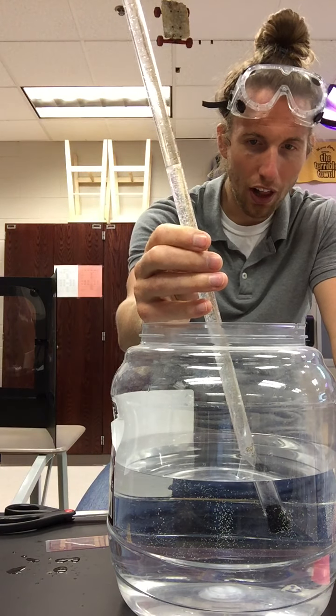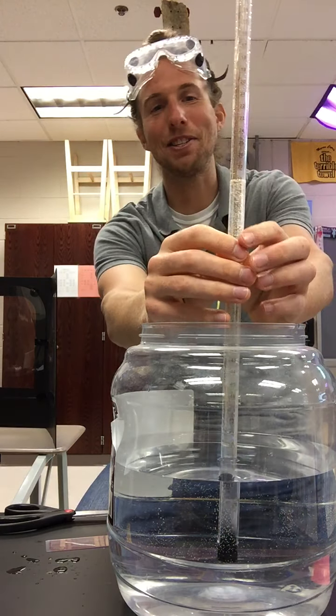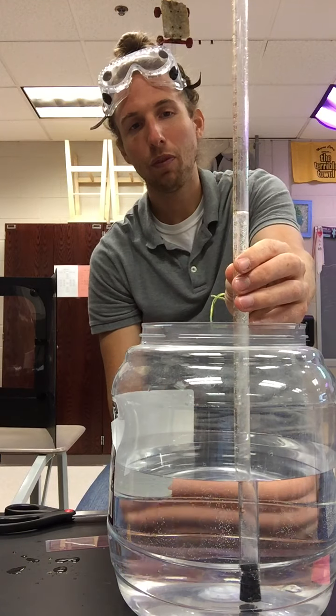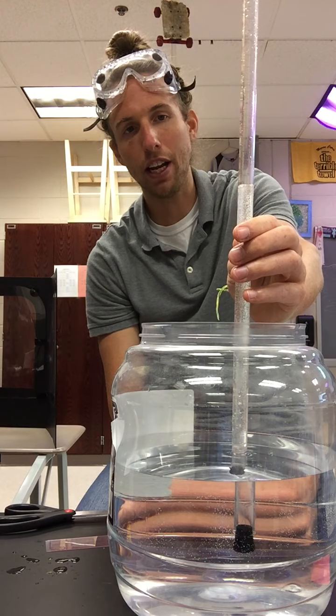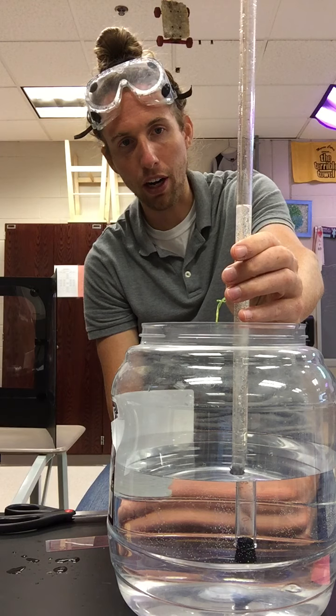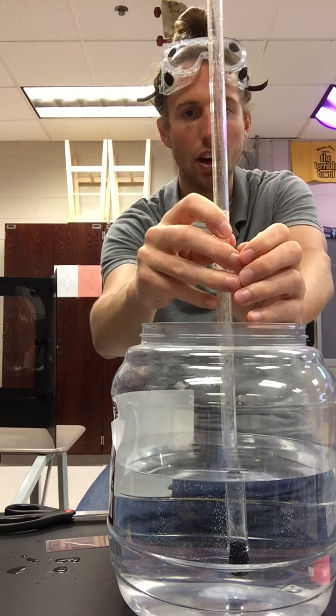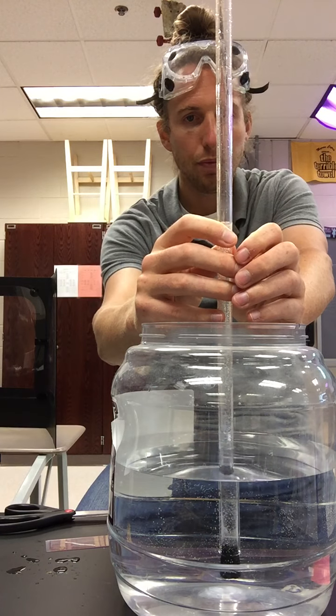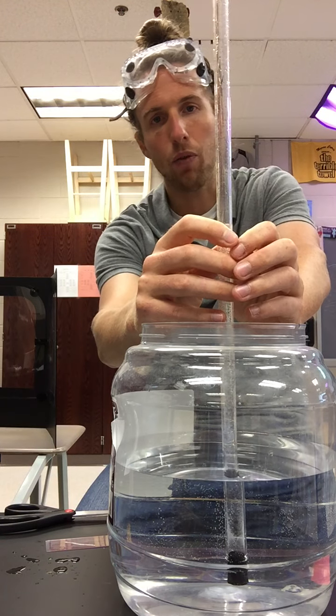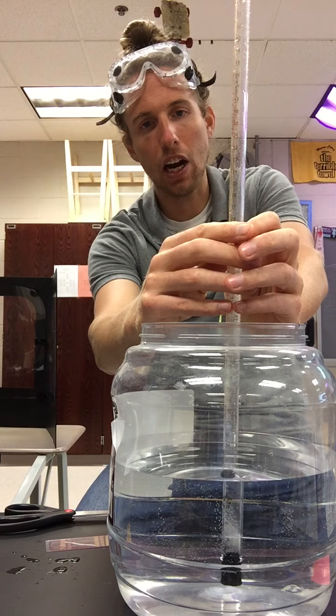And good news for all of us, it looks like the magnesium has been consumed. We had to let it go for quite a while. As we take a look at our eudiometer here, we can try to figure out exactly how much gas we have given off. Okay, so we can read the eudiometer. It's hard for you to see there at home.